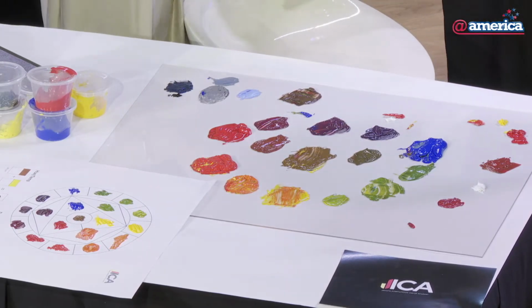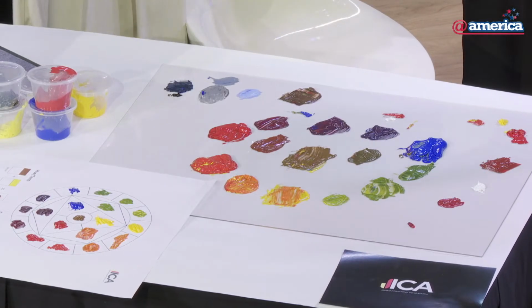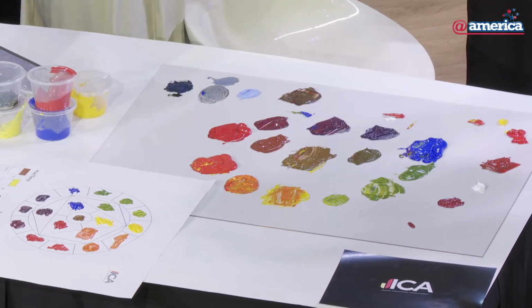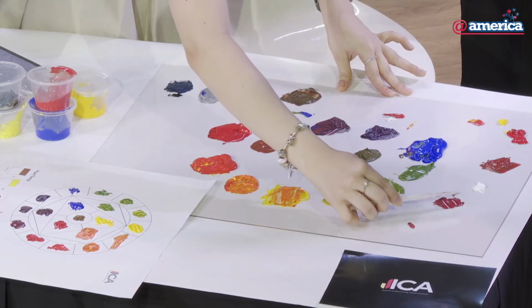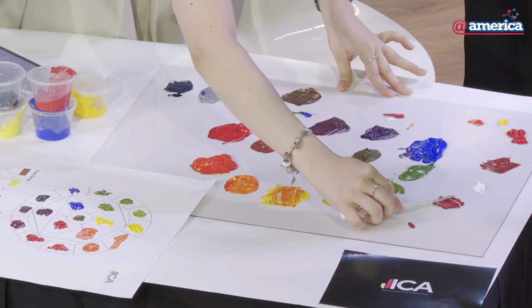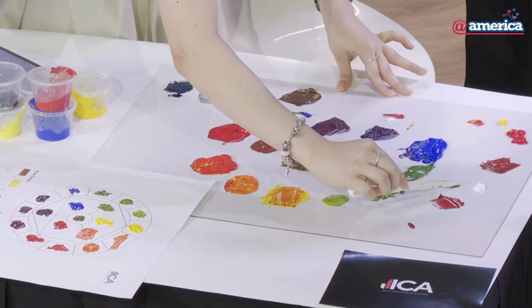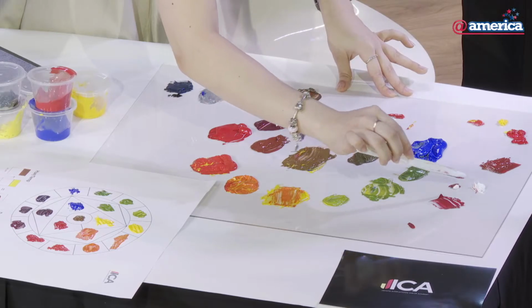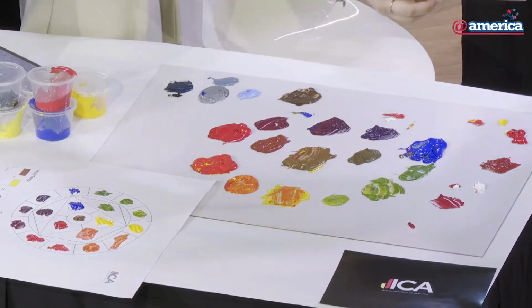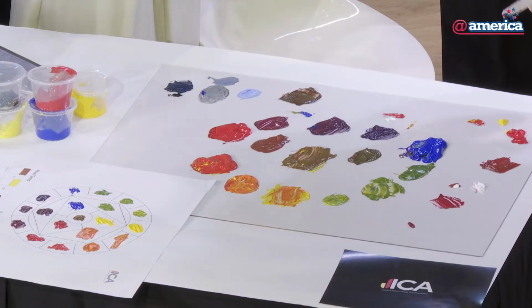So maybe just try to mix this one first. If it's not cool enough, we're actually going to use the cooler red to make it easier. This is already a cooler red that Kayla made earlier, but mix it with a bit of white. Okay, so let's see how that turns out first.